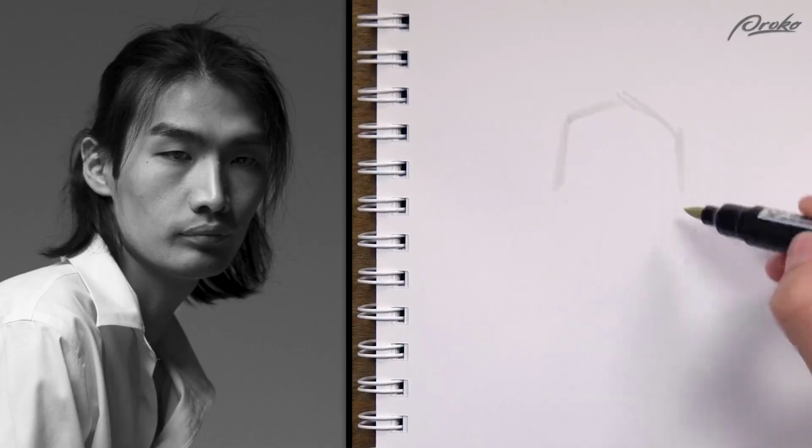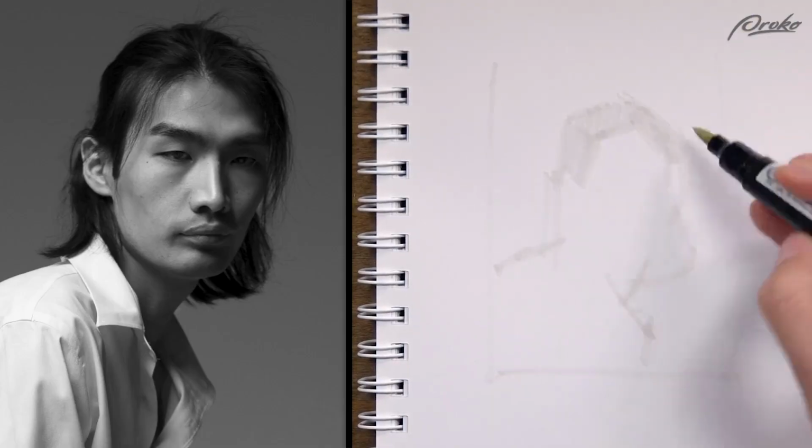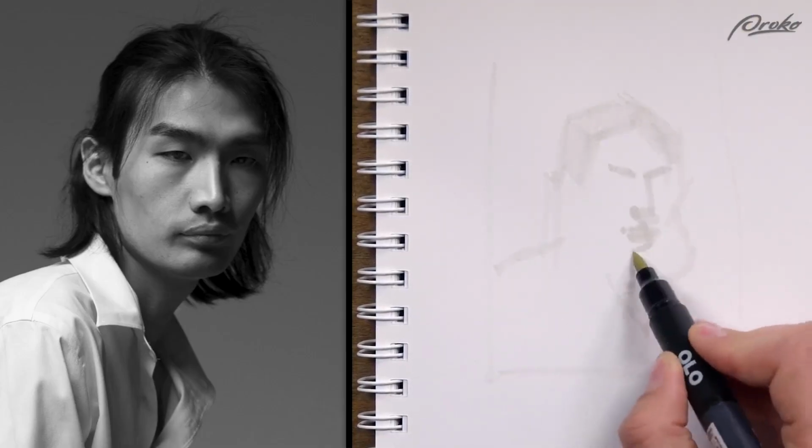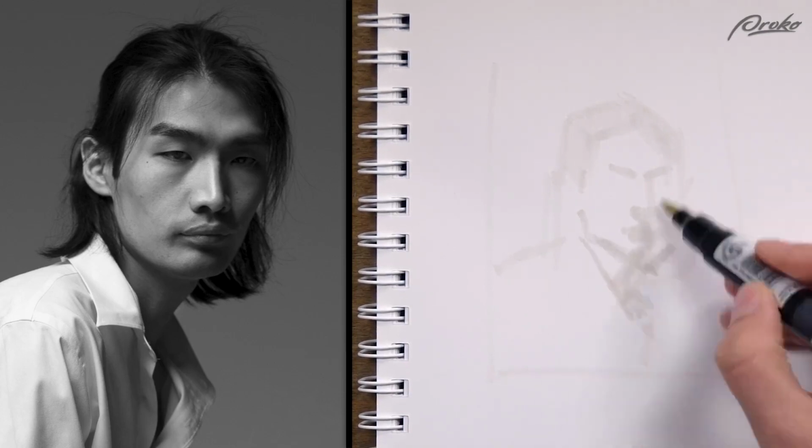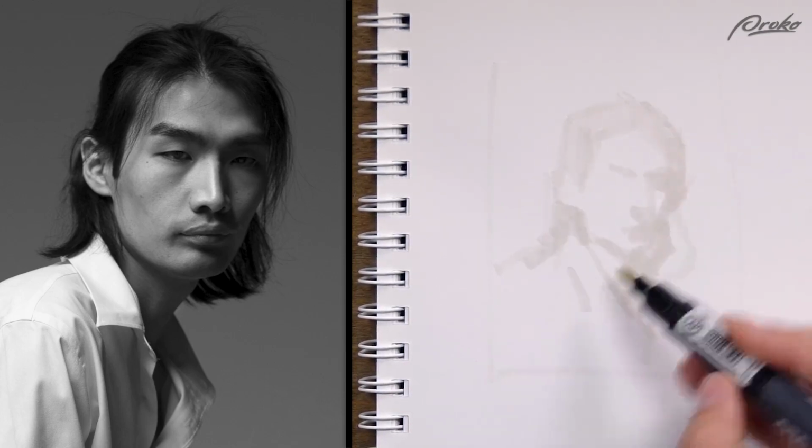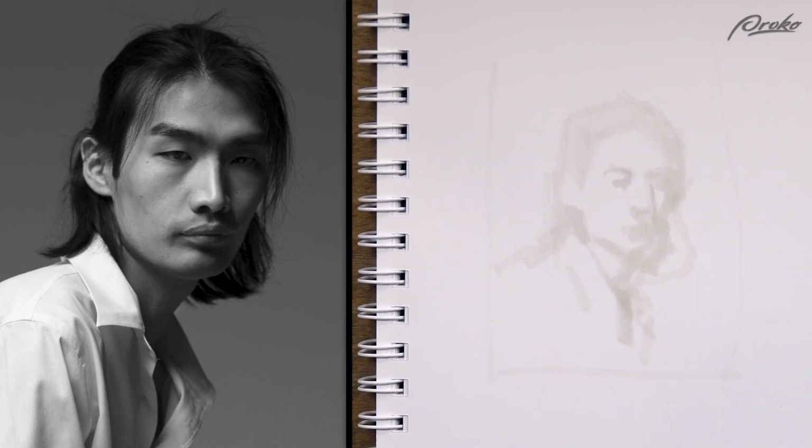and how I'm going to be organizing the values. So I'm going to start with this very light one and just map in the shapes. So, very quick shape of his head. This is going to be a very simple version of it. What I'm going to do is simplify it into 5 values. And the first value I'll put down is the shadow value. It's going to be the lightest shadow value.